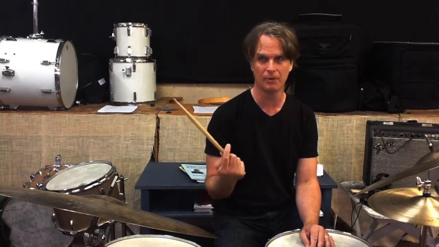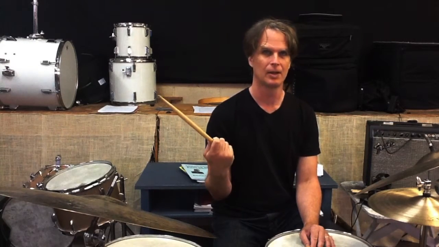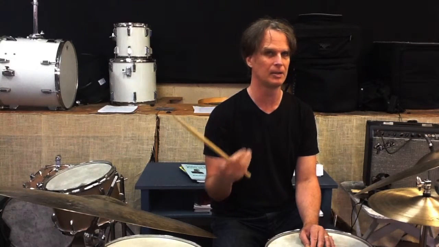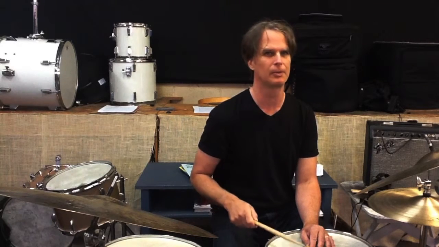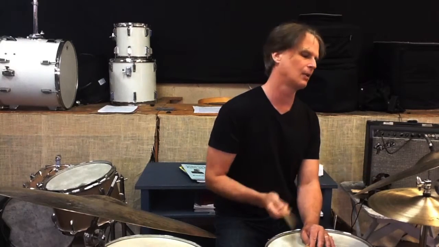Now if you've played the shuffle before, this is really no big deal because the shuffle also has skip beats on the 3rd beat of the triplet of all the beats of the bar. Something like this. 1 triplet, 2 triplet, 3 triplet, 4 triplet. Faster.